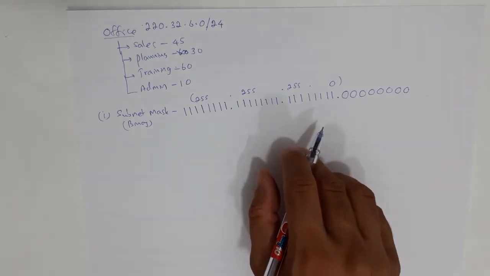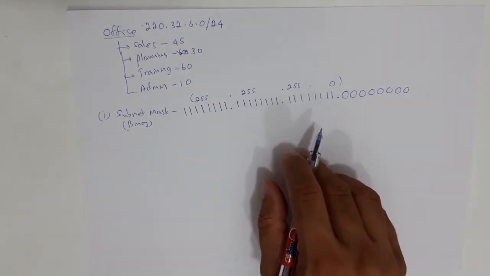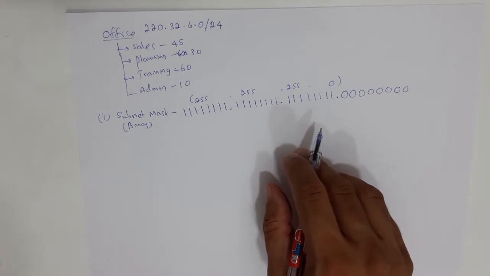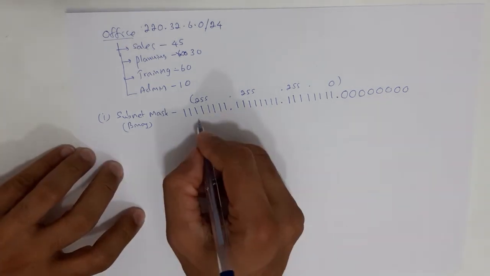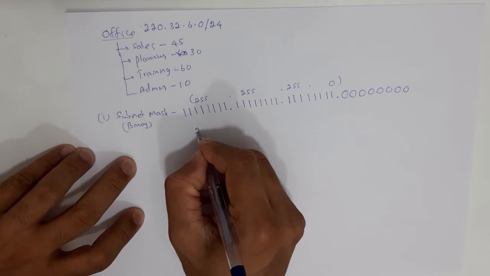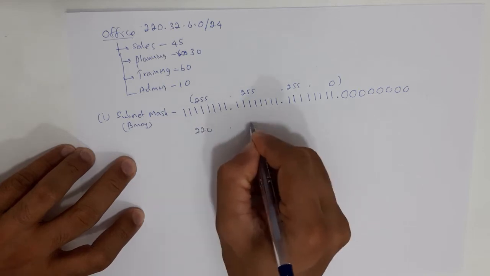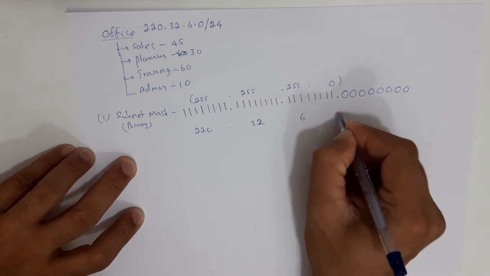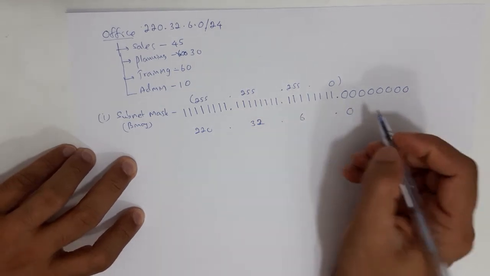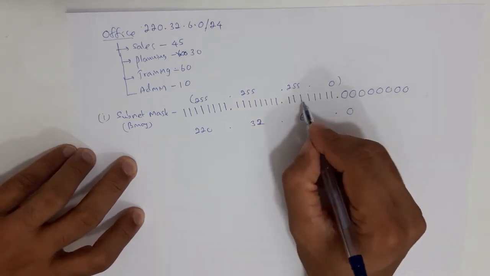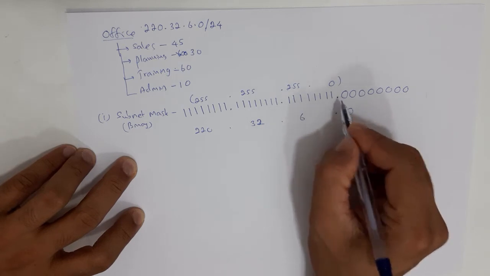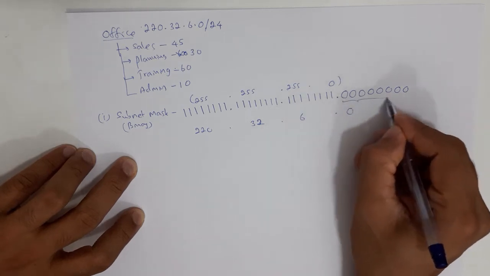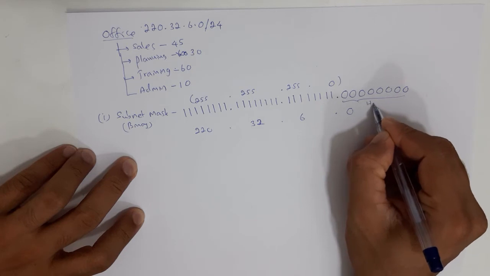Right. The question says how many addresses are available in the IP block. So if I go to the IP address, this is 220, then 32, the next one is 6 and the last one is 0. According to the subnet mask, these 8 bits represent hosts.